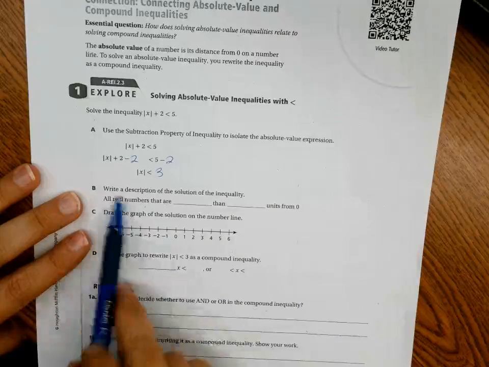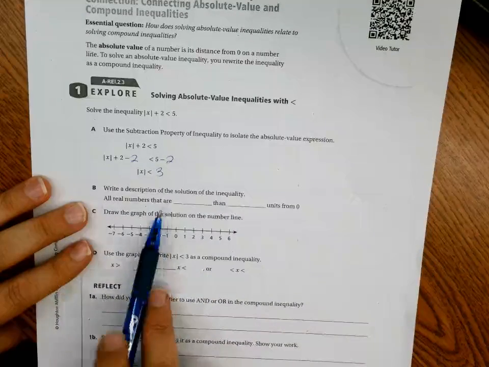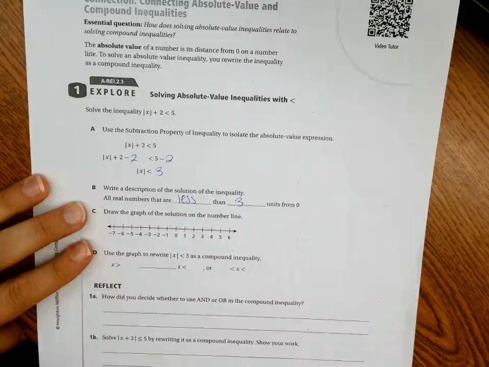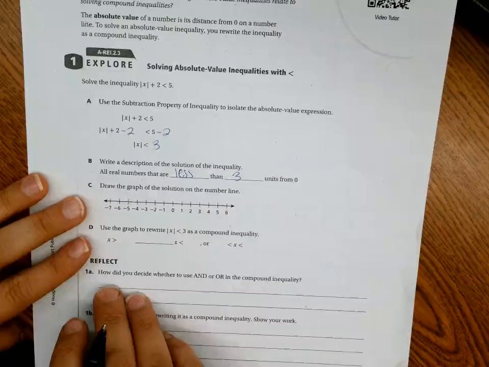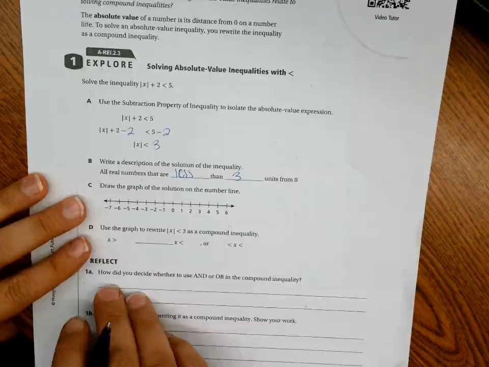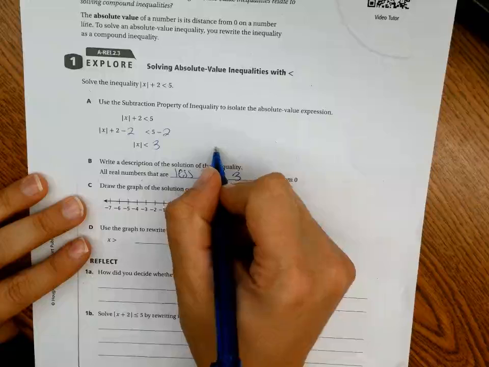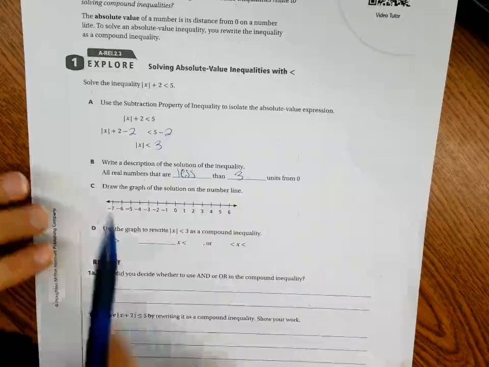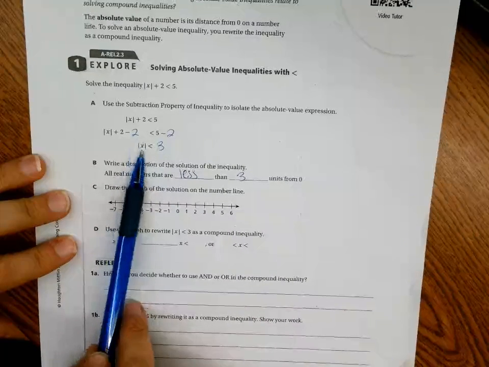Write a description for the solution of the inequality. All numbers that are less than 3 units from 0. Draw a graph of the solution on a number line. Anytime that we have absolute value bars, we just drop the absolute value bars and set it equal to the positive and negative number. Just think about it like 3 and negative 3 would both satisfy this, right?